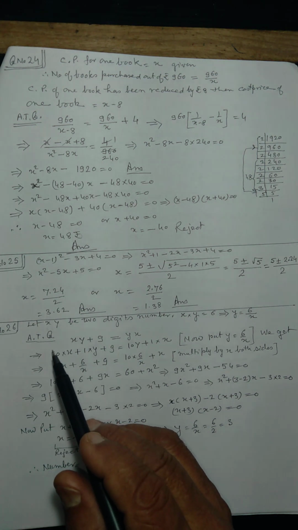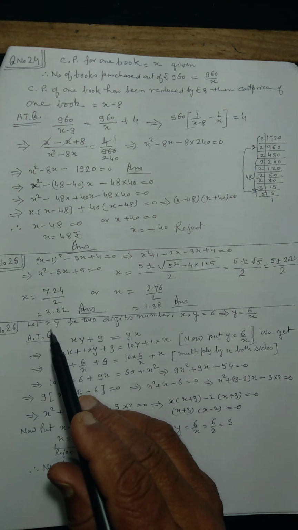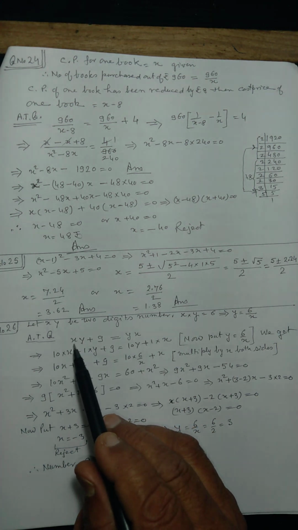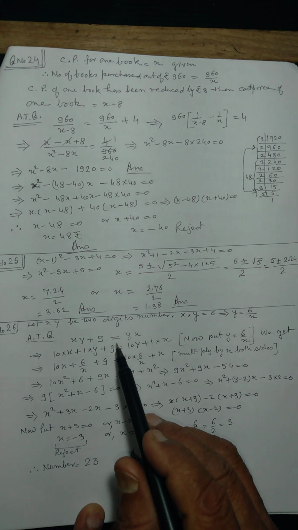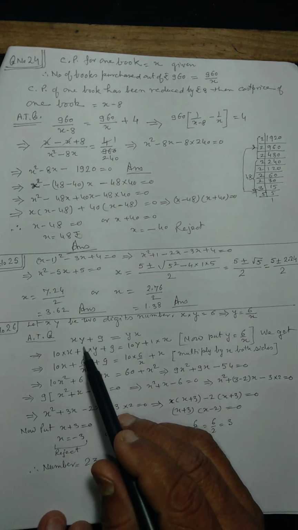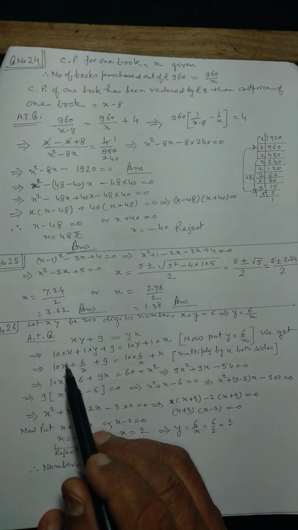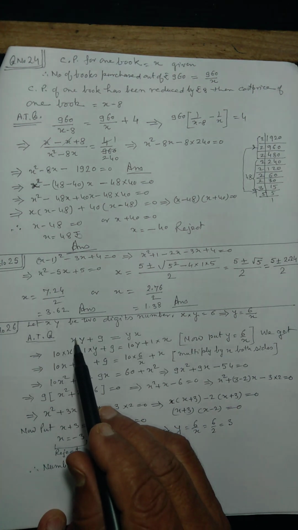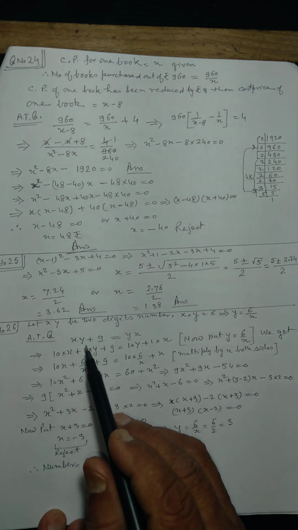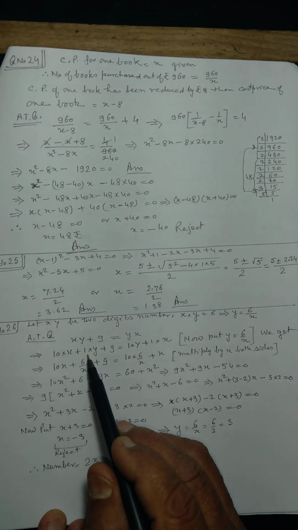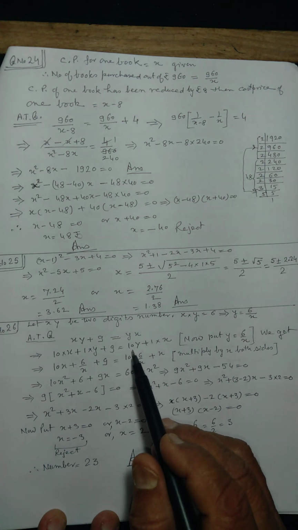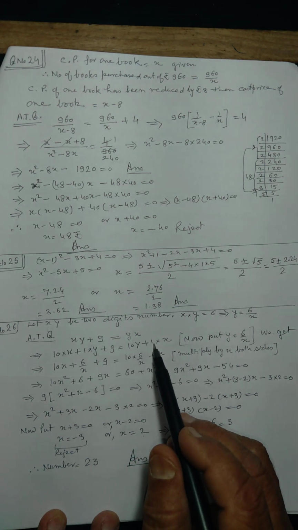Now according to the question, if we add 9 to the number, the digits will be reversed. So xy plus 9 is equal to yx. Now I have split these numbers: 10 into x because x is on the tens place, that is why I have multiplied it by 10. Y is in the units place, so I have multiplied by 1, plus 9. Here y is on the tens place, so 10 into y plus 1 into x.